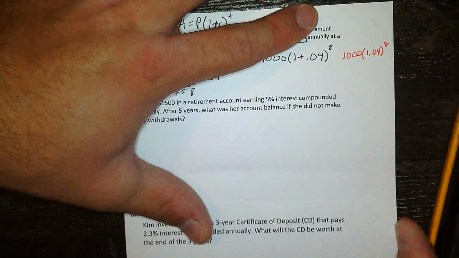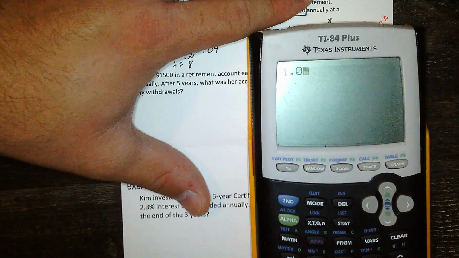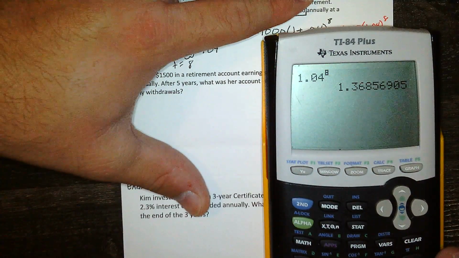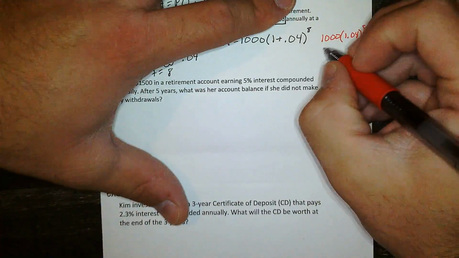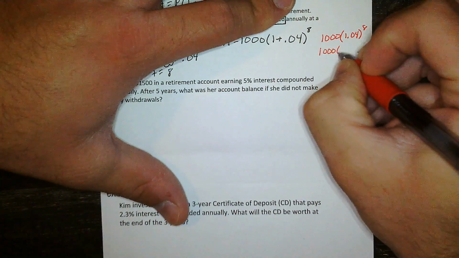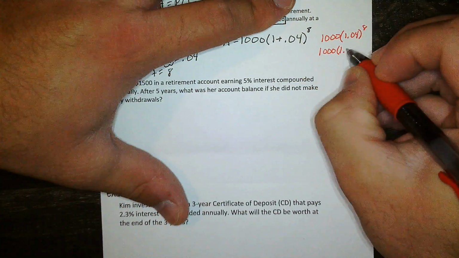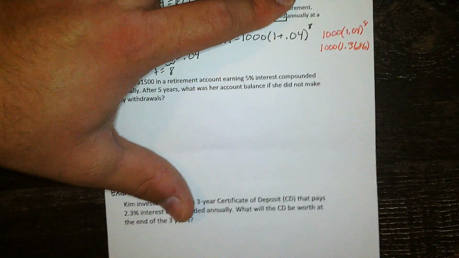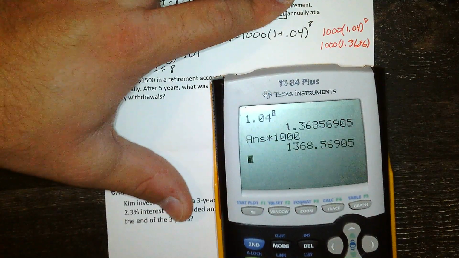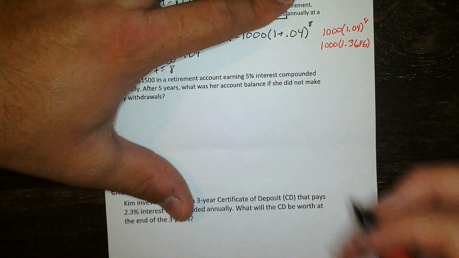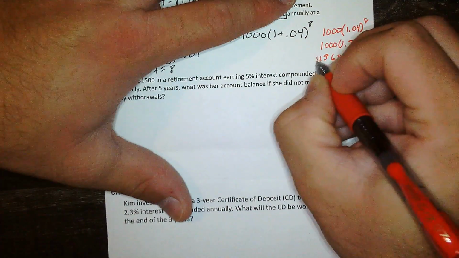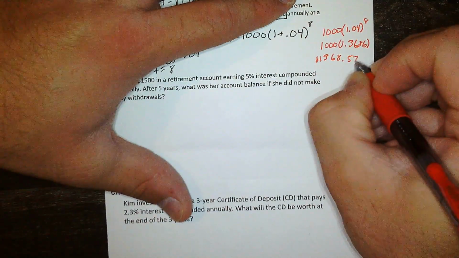Next is exponents, so we take 1.04 raised to the 8th power, and I get 1.3686, using 4 decimal places. Then we take that and multiply it by 1,000, and I end up getting $1,368.57.